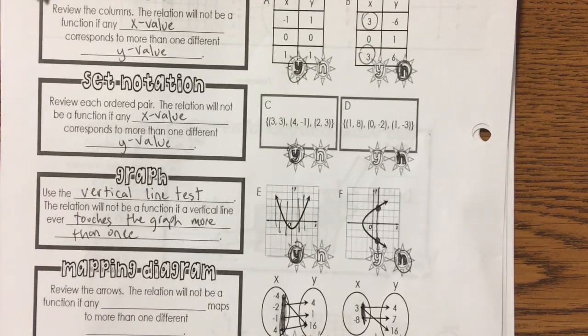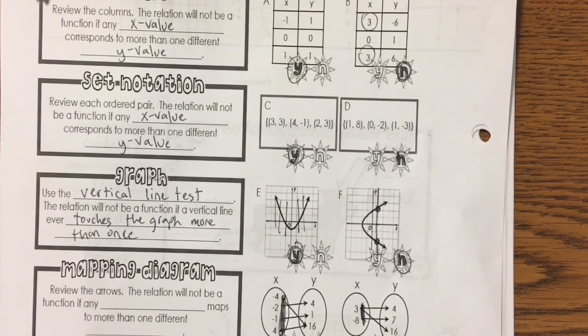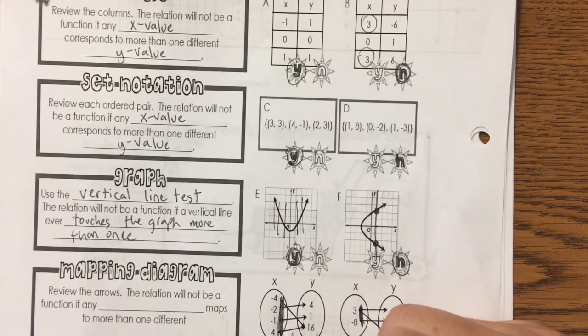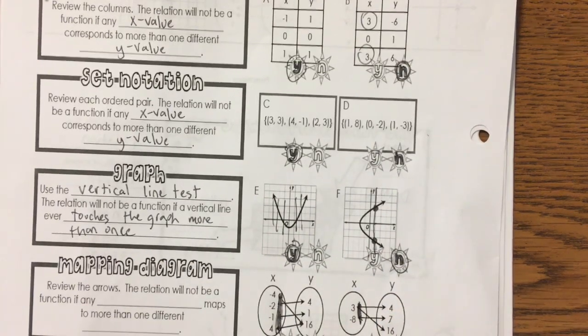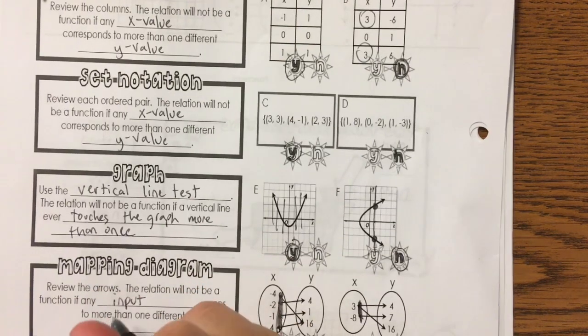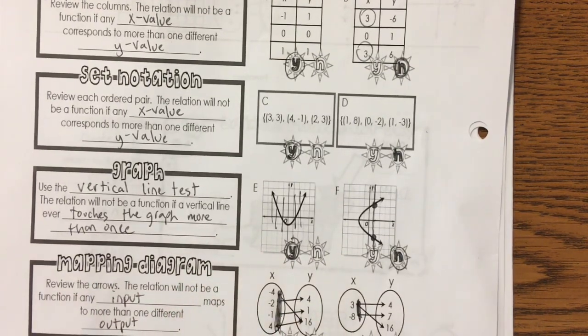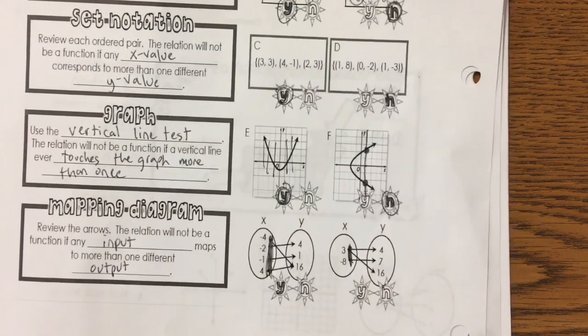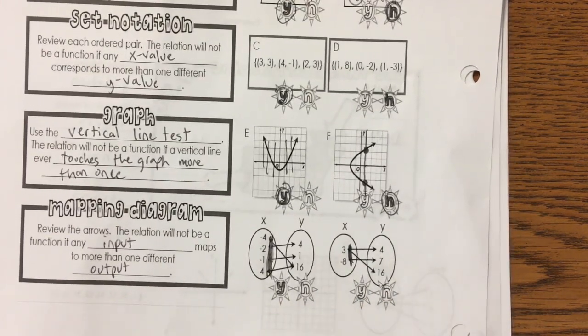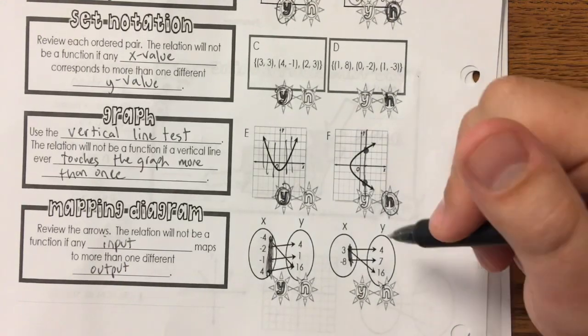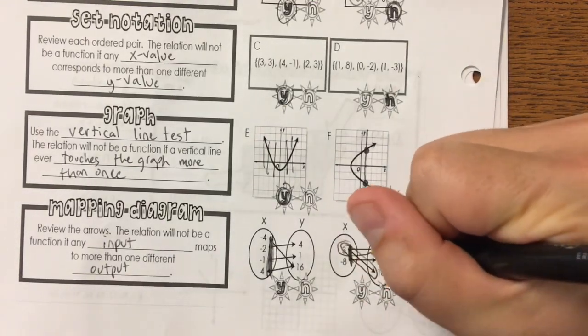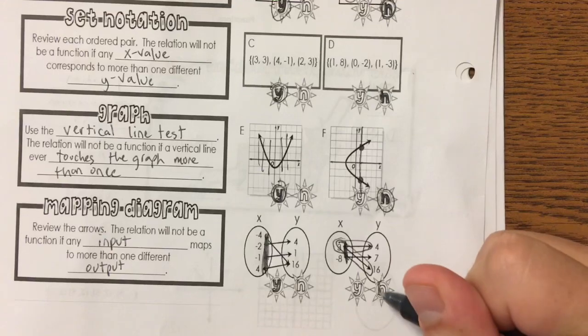So are there any inputs here which go to multiple outputs? Is there any button that does two things? No. So this would for sure be a function. If any input maps to more than one different output, it is not a function. So for instance, in this case, which input is breaking the relation and making it not a function? 3, right? 3 is our problem child here. So this would not be a function.